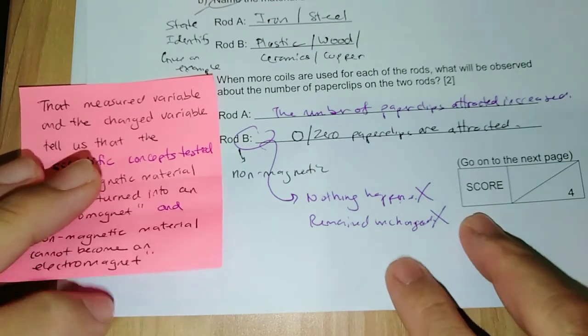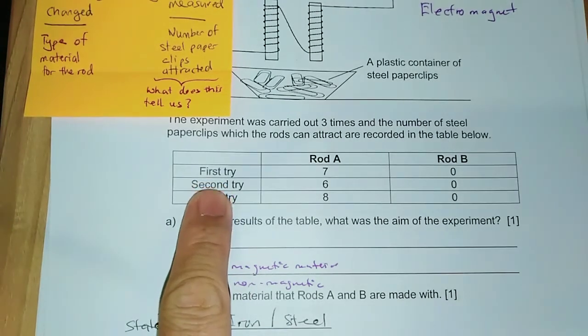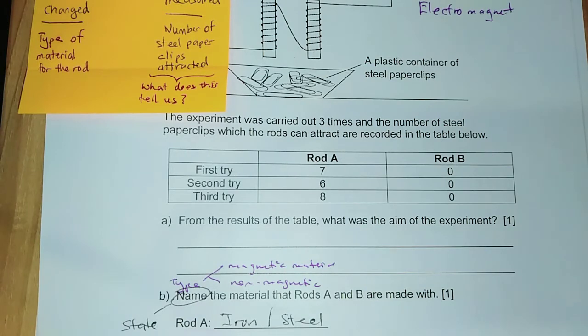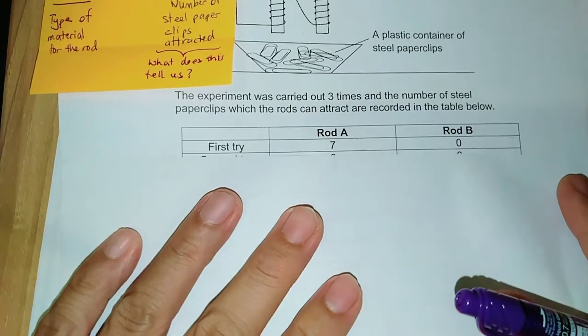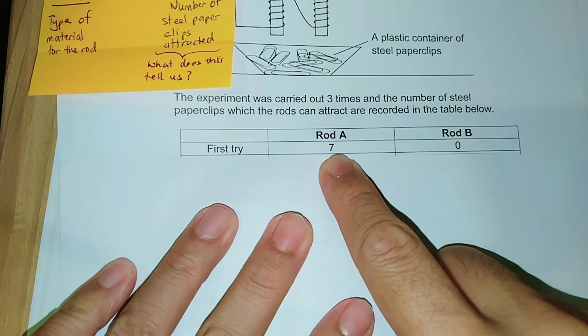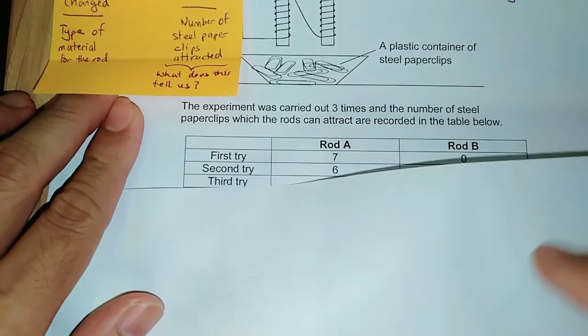Now, before we end this, let me just go back to the table. You notice that in this case, this person did the experiment 3 times. What do you think is the purpose of repeating an experiment 3 times or more? Can't you just do it once and see? If you do it once, you already see that this rod A can attract 7 paper clips and rod B attracted 0. Can we do it just once? Why must we do it a second time and a third time?